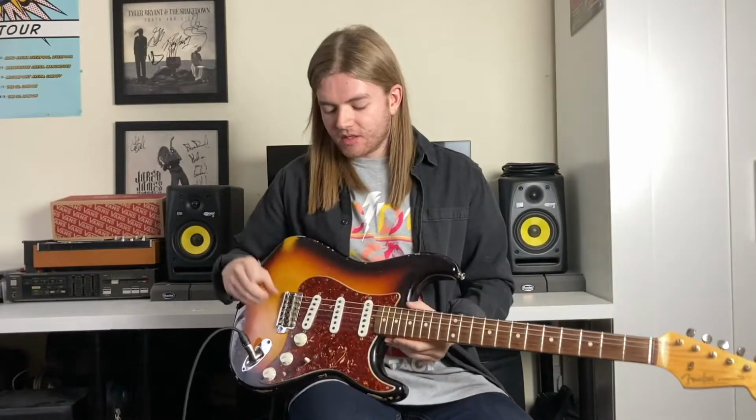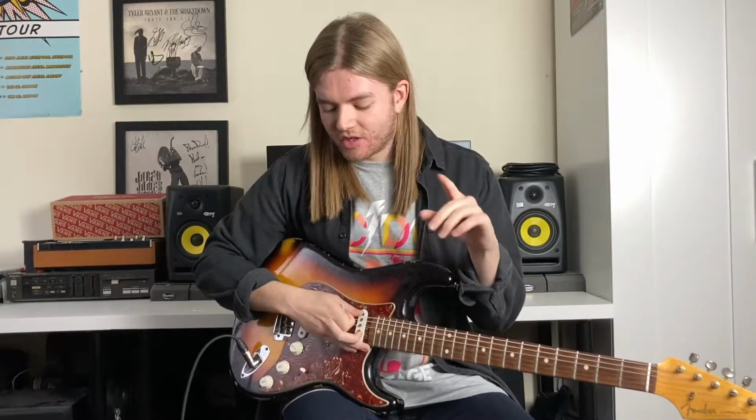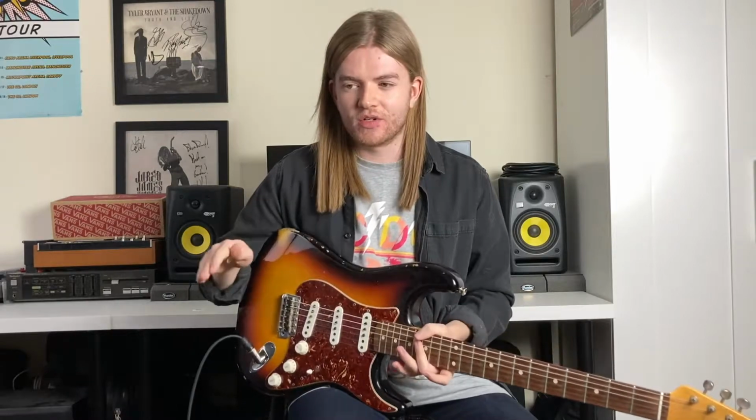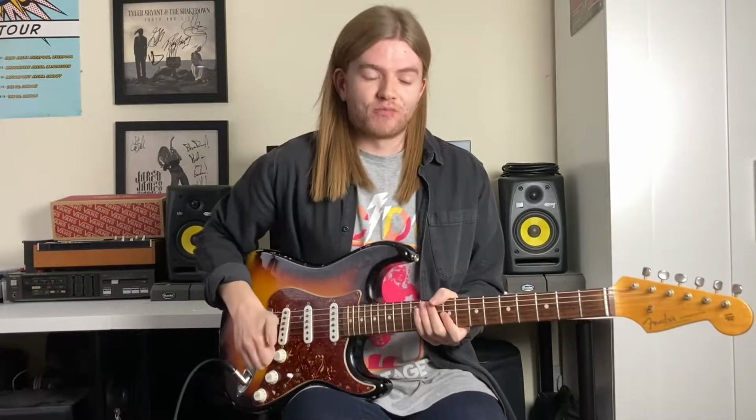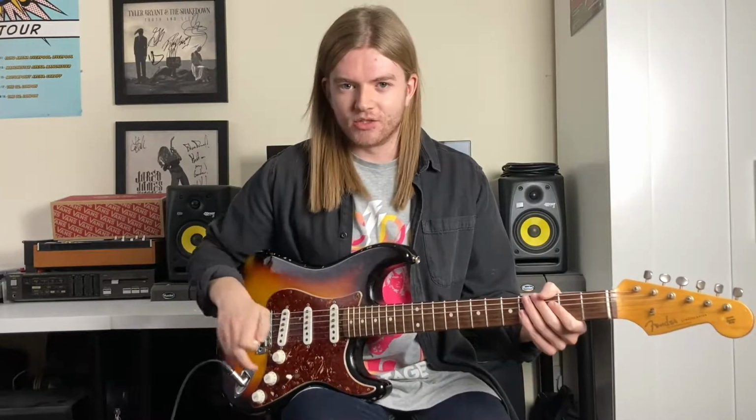So now let's start the lesson properly. What I'm going to do as well is turn off all the effects, so you're just hearing the guitar into the amp, because I don't want it to be about the performance. I want you to be able to see and hear exactly what I'm doing. So we've just got a really clean tone.